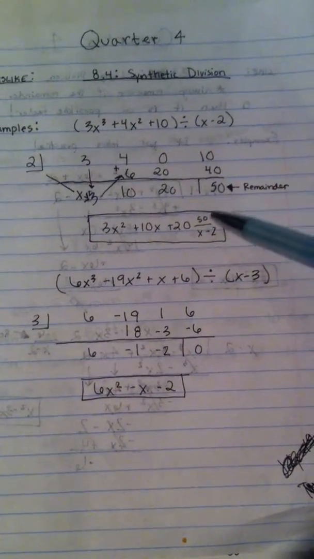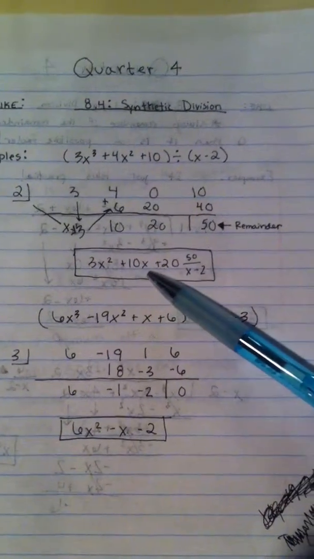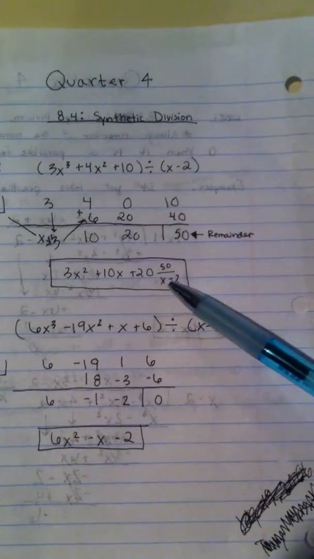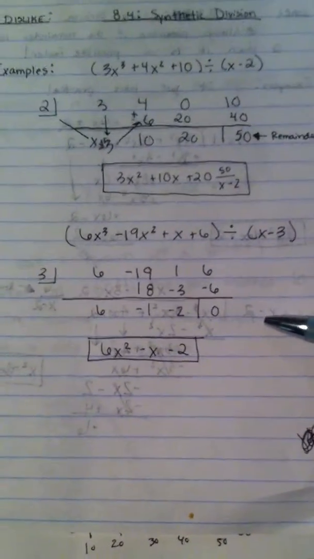So we write it as 50 over x minus 2, and we have the complete equation of 3x squared plus 10x plus 20 with a remainder of 50 over x minus 2. And this is just another one. This one so happens to not have a remainder, just some more practice.